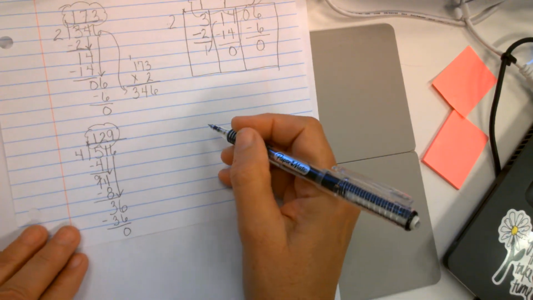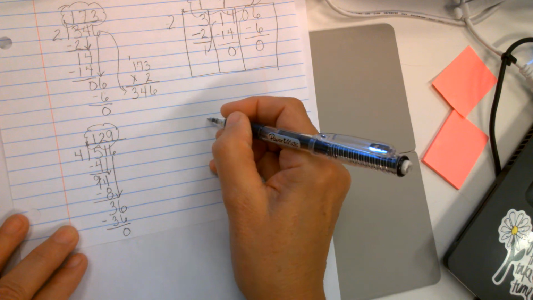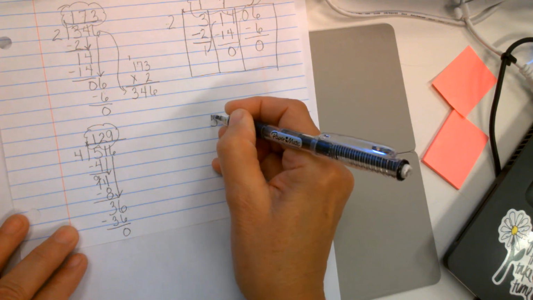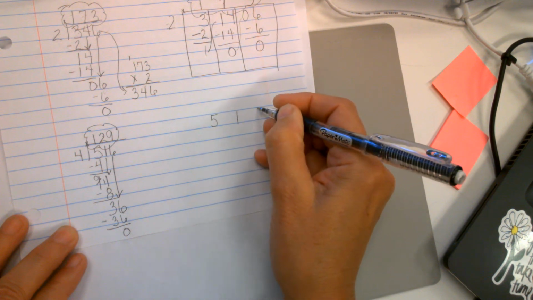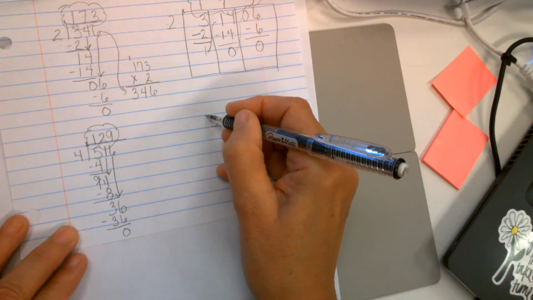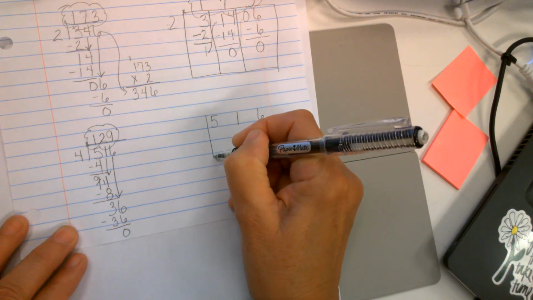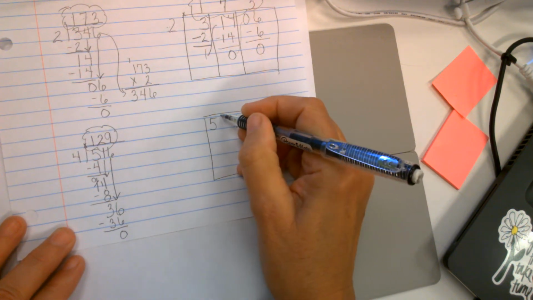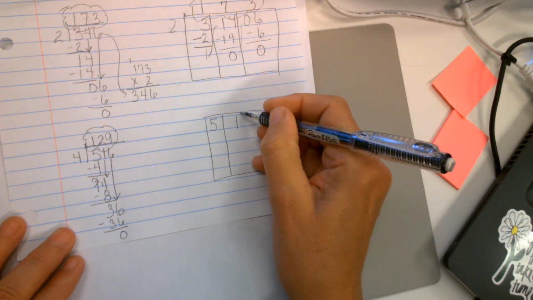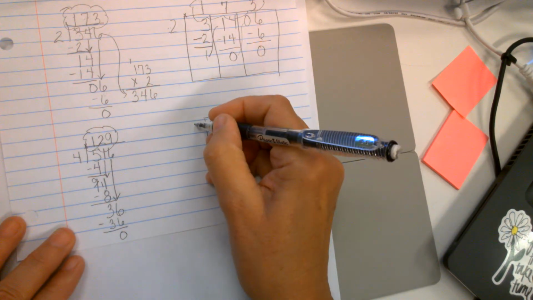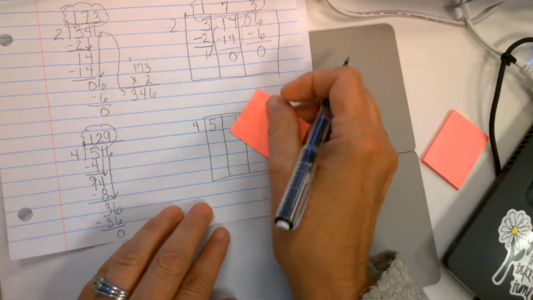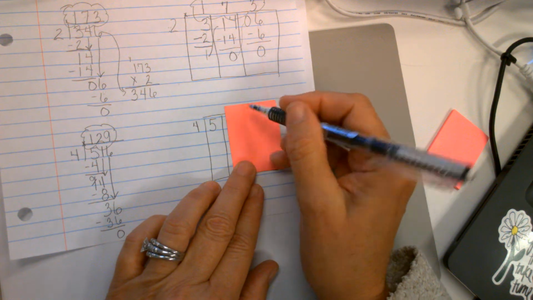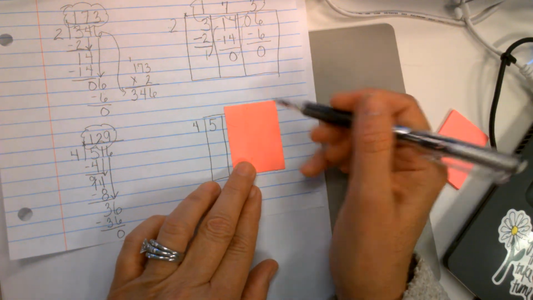Now let's try that same problem using the box method. So I have 516. Okay, I'm going to put that inside of a box. I'm going to put this right here, and this right here, and then my 4 goes on the outside. So remember, this is just an organizational tool. You're still doing the exact same thing.